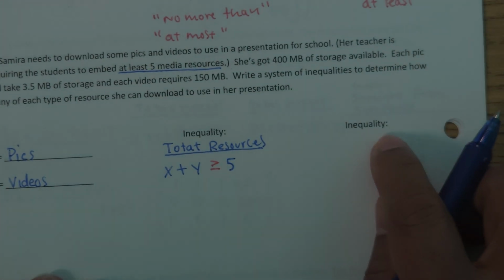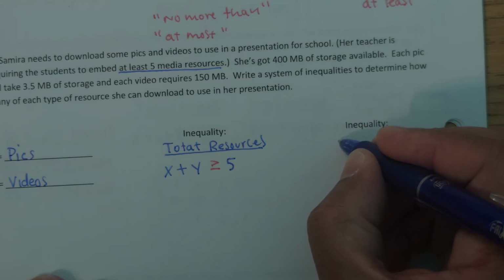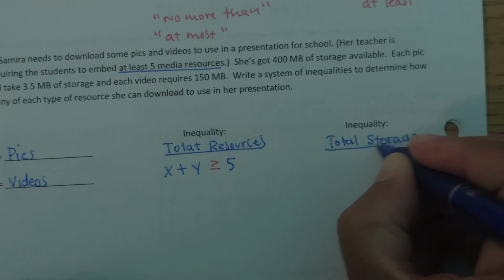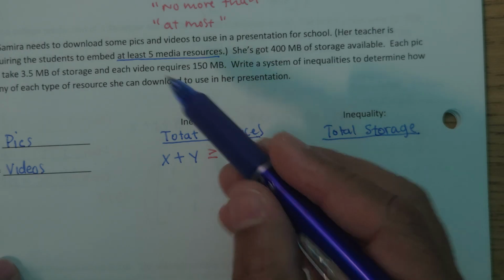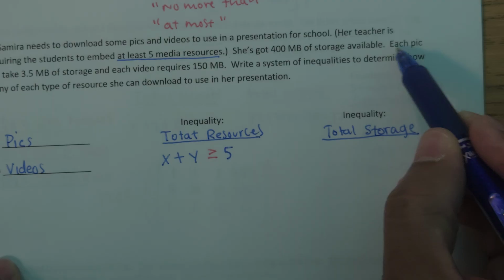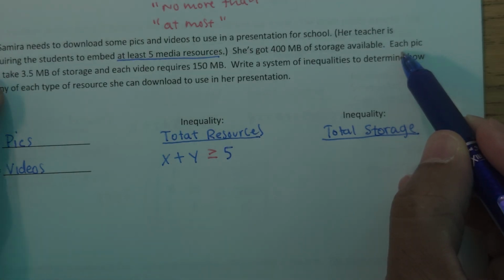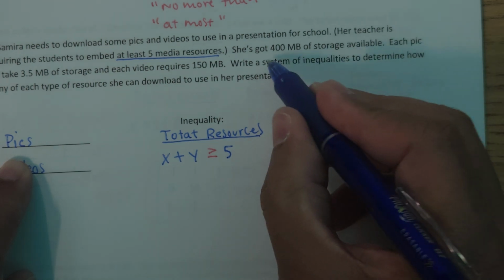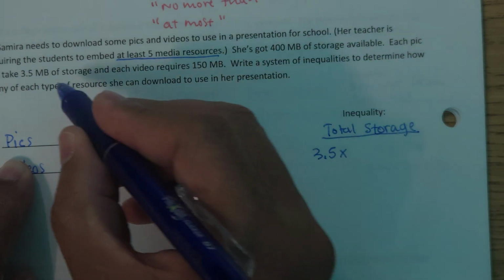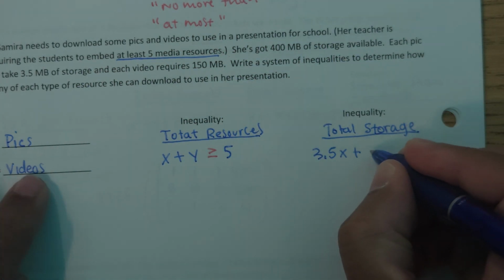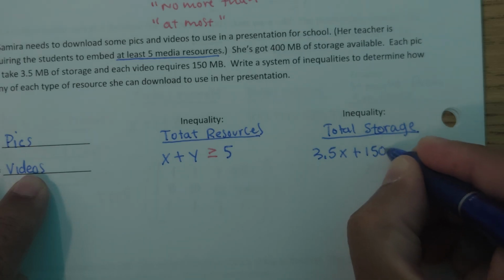Now let's move on to the other inequality. This has to do with total storage. Let's go back and read that she's got 400 megabytes of storage available. Each picture will take 3.5 megabytes, so that means 3.5x. And each video requires 150 megabytes, so that means plus 150y.